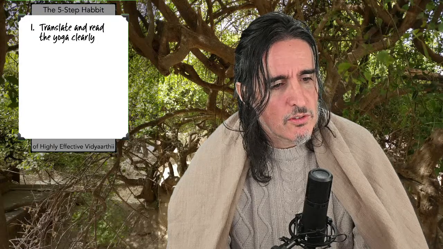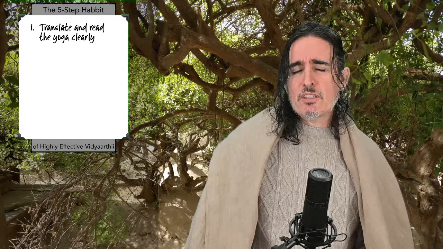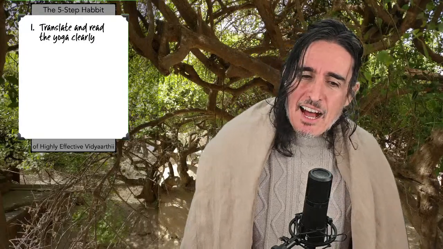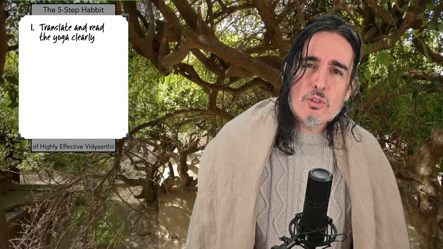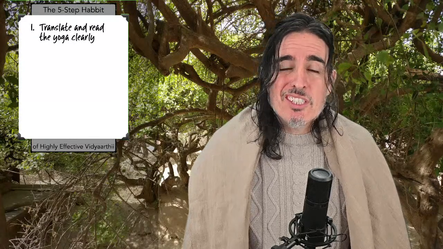First of all, translate and read the yoga clearly. If you want to be an effective student, you require a textbook. If you want to be a good student, you need to read your school book. Students who do not bring their school books to school, and do not bring their school books home for homework, do not get good grades. Do they? They don't.